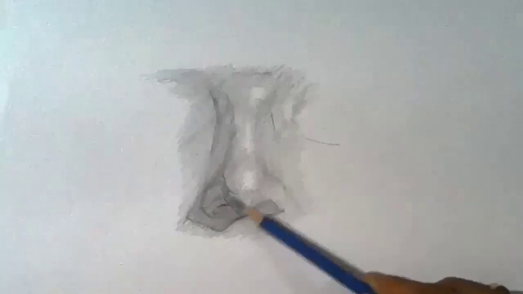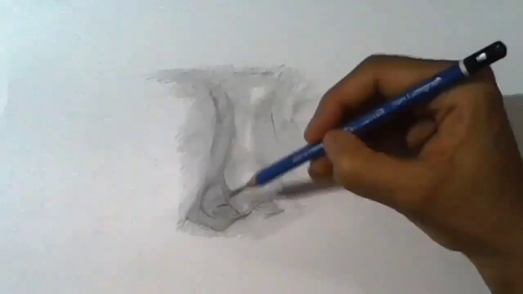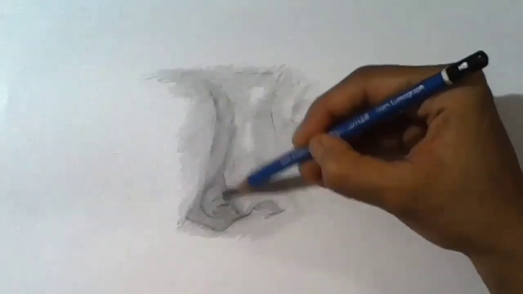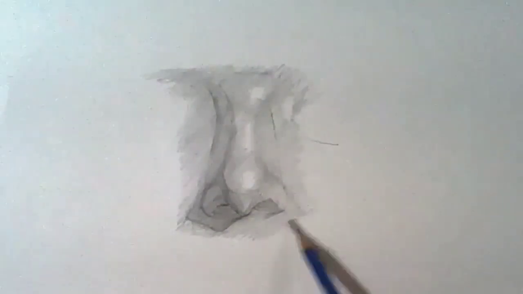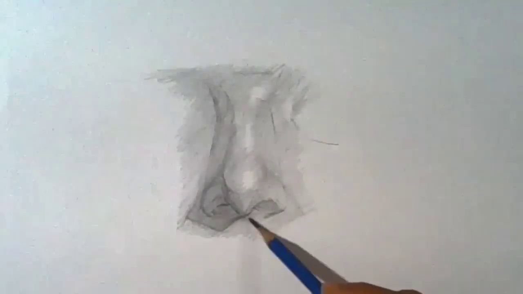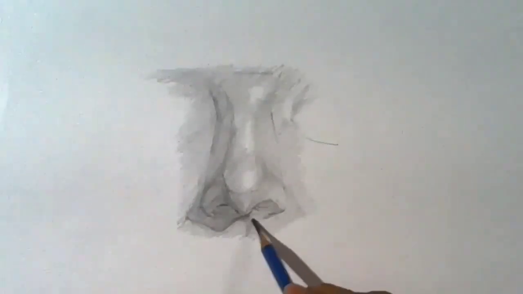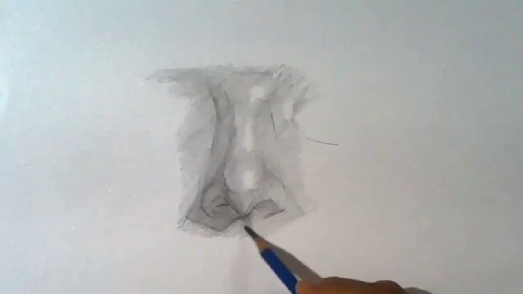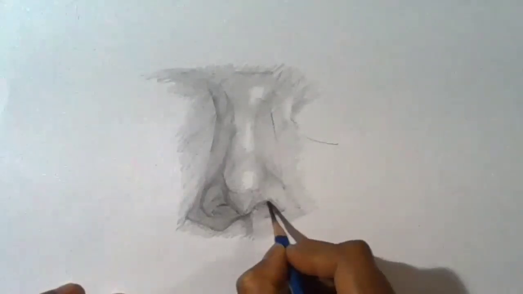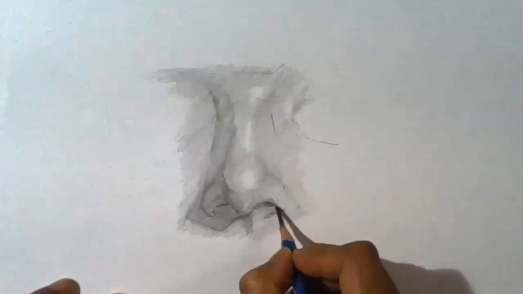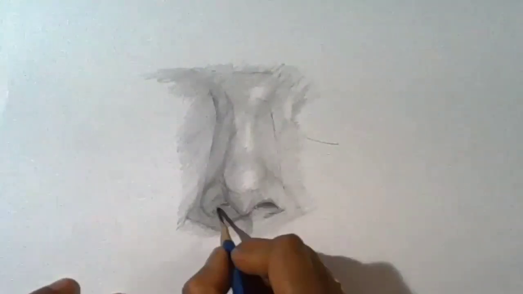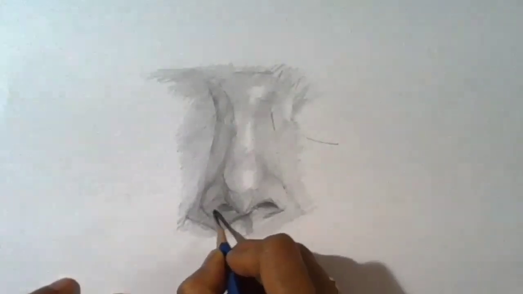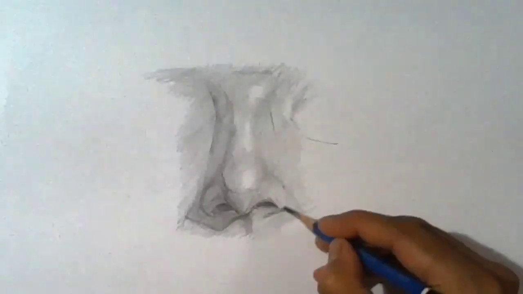And you can see the ball around the tip is quite dark, so I'm giving the darkness all around. The philtrum column is also looking dark because of the depth. Now we have to give the darkness on the nostril, on both sides. Now you can see it is more defined.